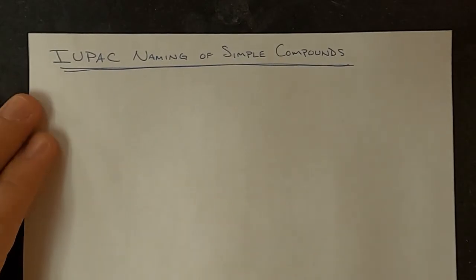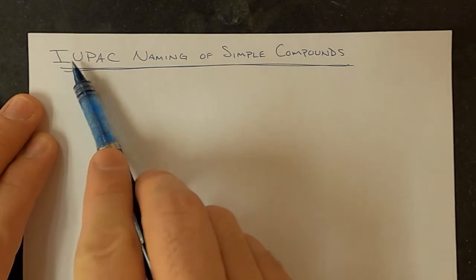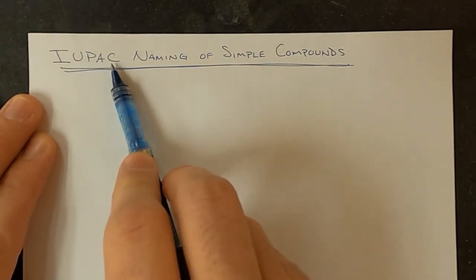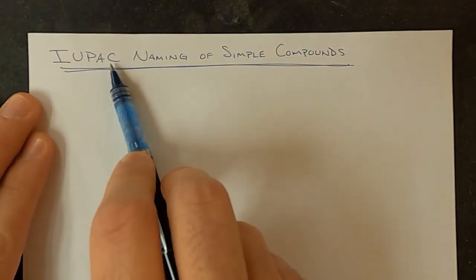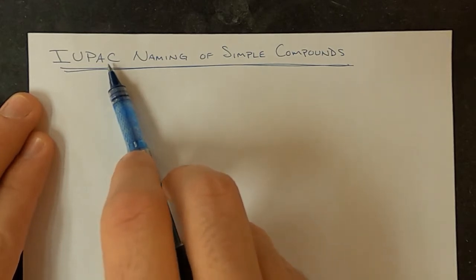So this will be the IUPAC naming system for compounds. IUPAC is the International Union of Pure and Applied Chemistry. It's really like the official chemistry organization that decides on these rules.